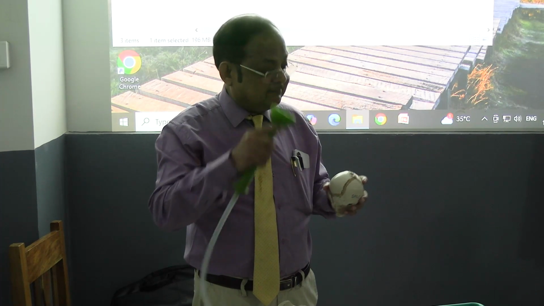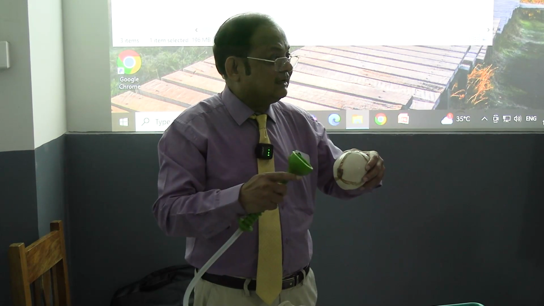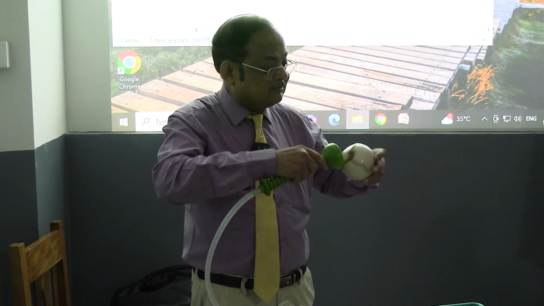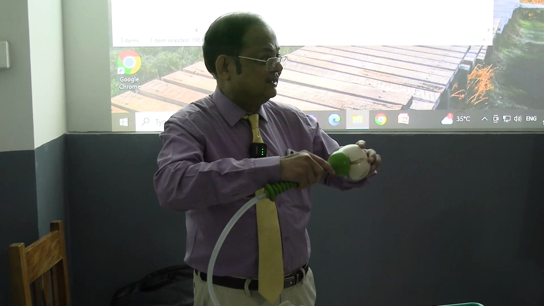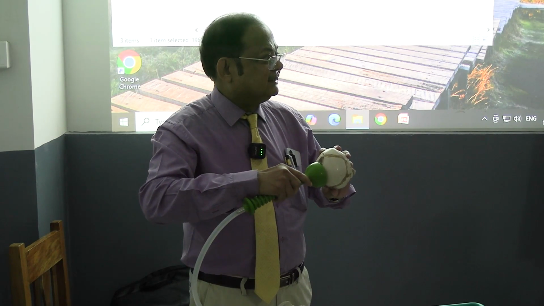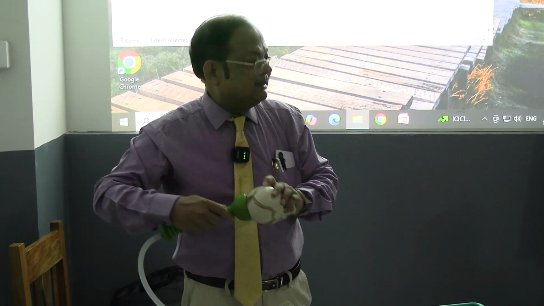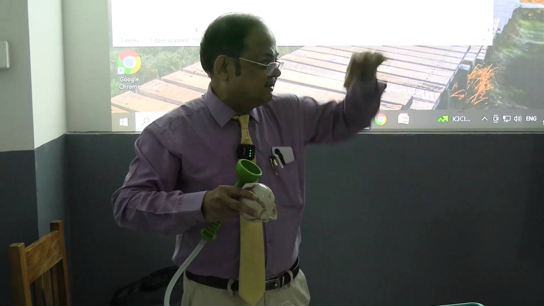And another advantage of ventouse is that there is no need for a specific cephalic or pelvic application. Suppose the head is not rotated. If you apply it, what will happen? There is auto-rotation, and it will follow the mechanism of labor.